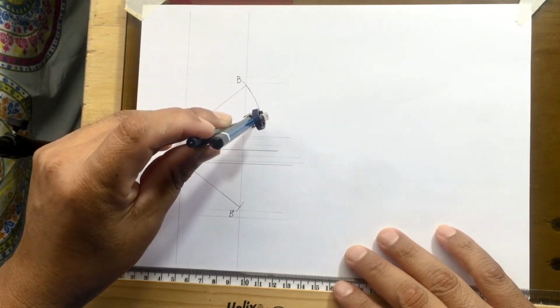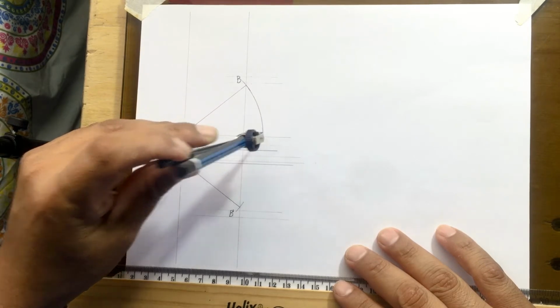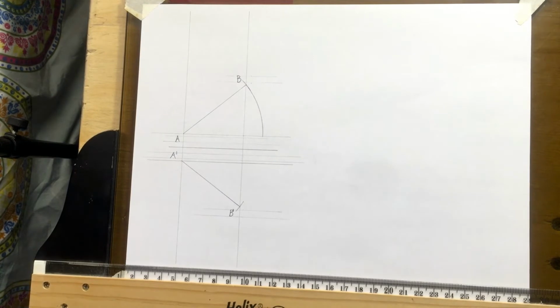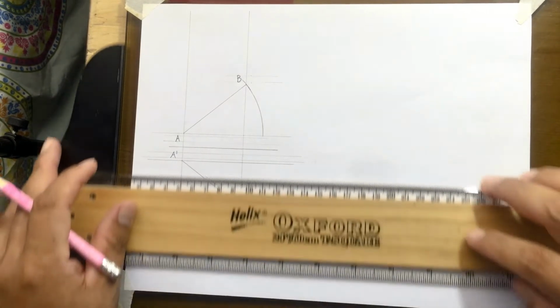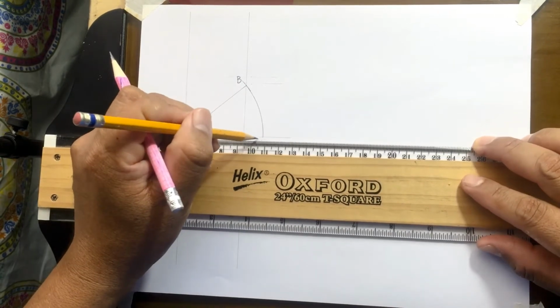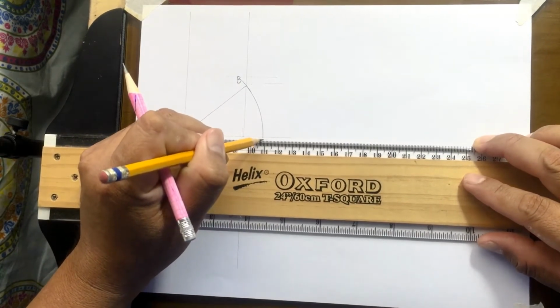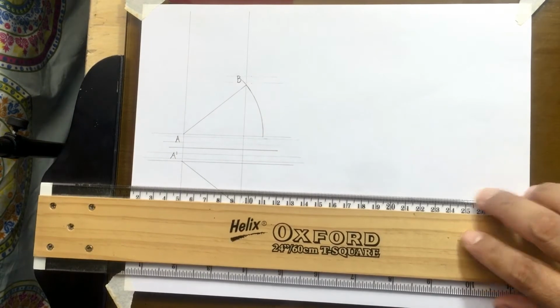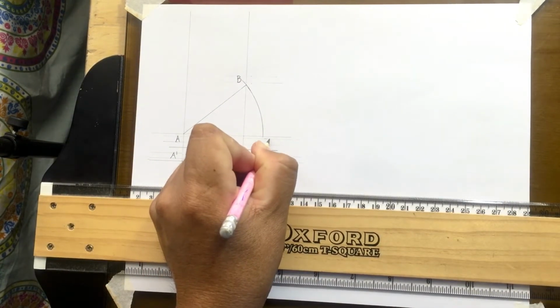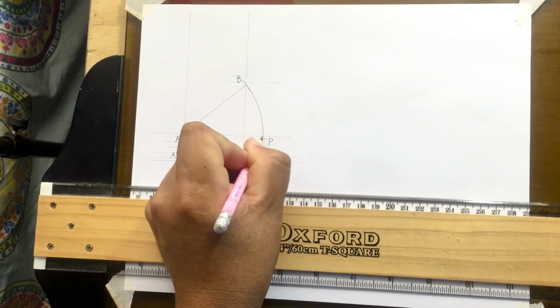Construction lines only to that horizontal line. And this is a point that I will call P. I will extend this line. P is this point.